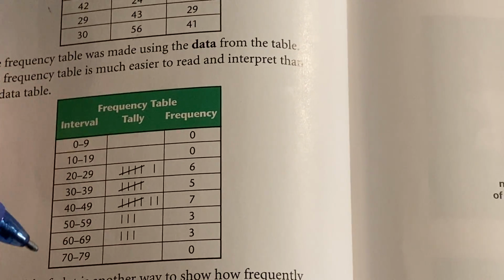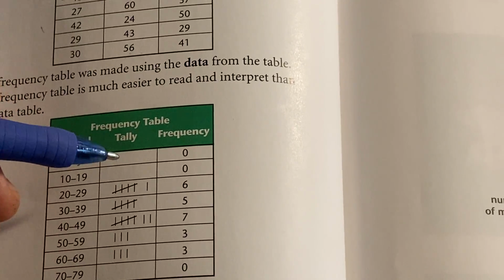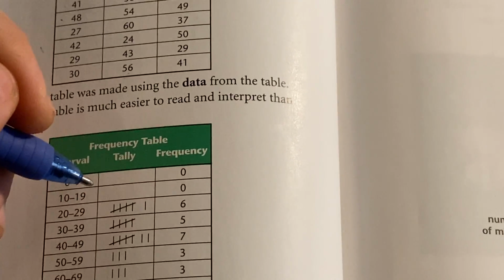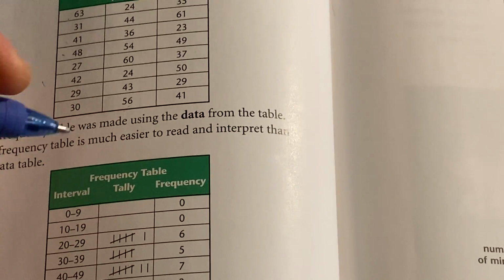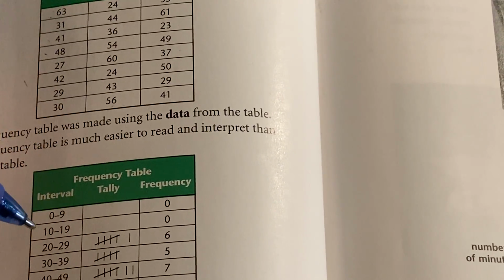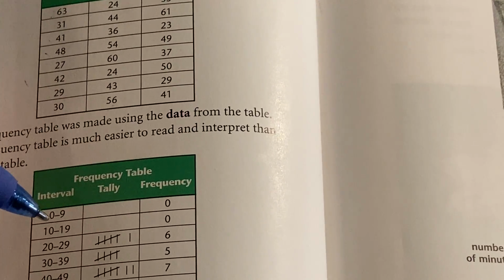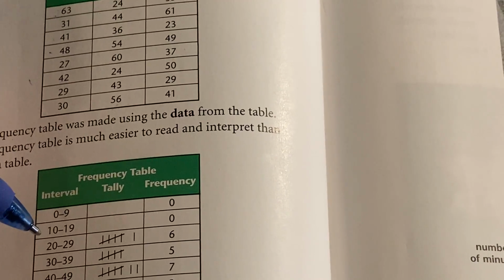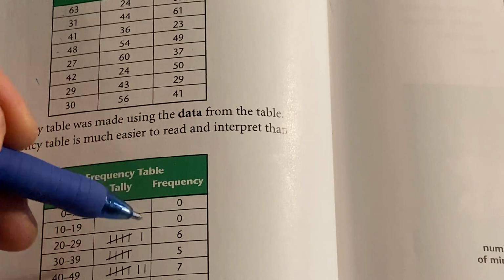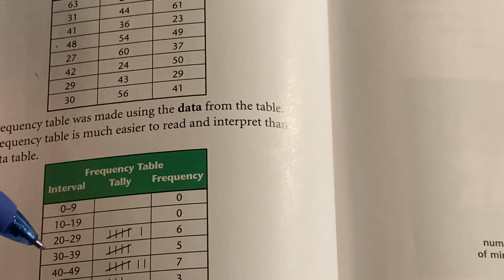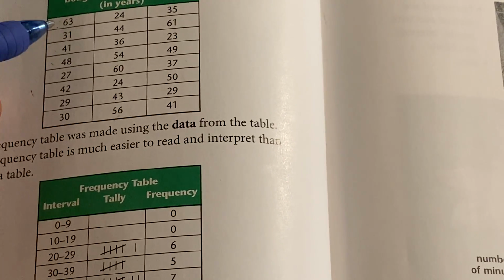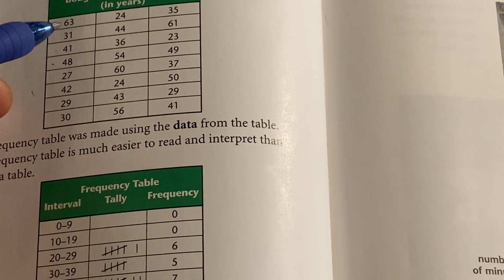So these are ages. And this tally column is useful because when turning a data table into a frequency table, you go up and find all of them. We know that a person from 0 to 9 years old and 10 to 19 probably isn't going to be the year that they buy their first home. So I'm not surprised that the frequency here is 0. But let's count in the data table above how many 20s that we have, so age brackets between 20 and 29.